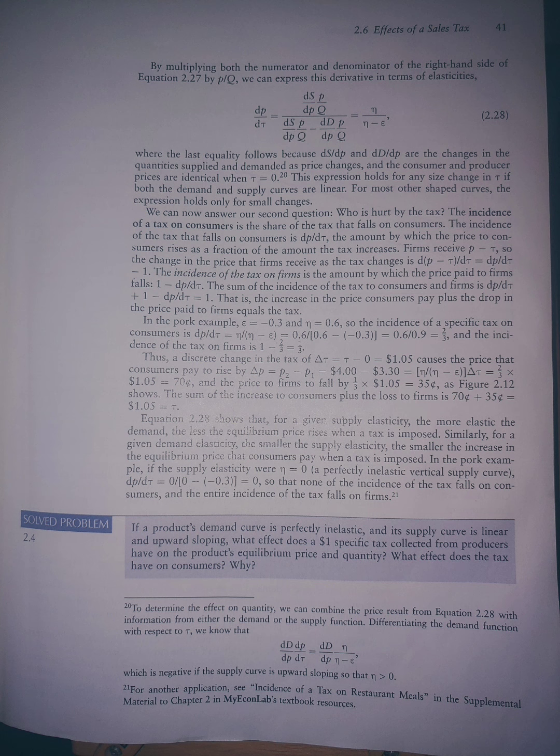Equation 2.28 shows that for a given supply elasticity, the more elastic the demand, the less the equilibrium price rises when a tax is imposed. Similarly, for a given demand elasticity, the smaller the supply elasticity, the smaller the increase in the equilibrium price that consumers pay when a tax is imposed.